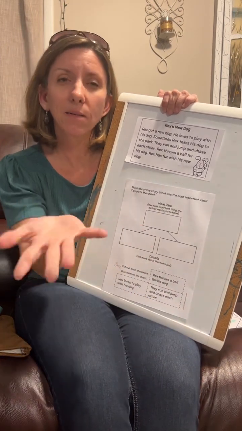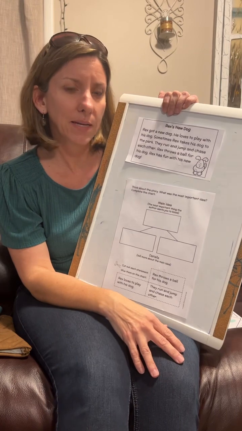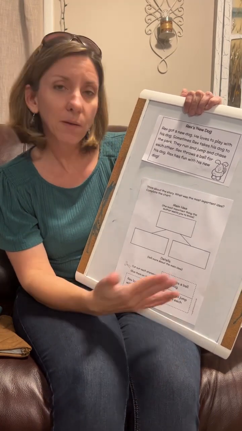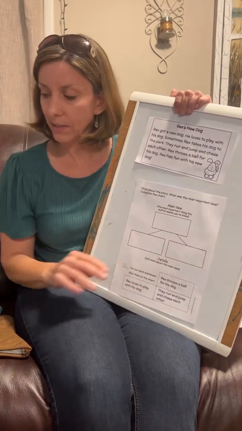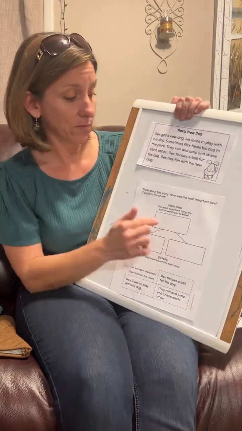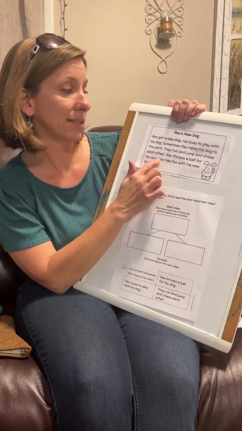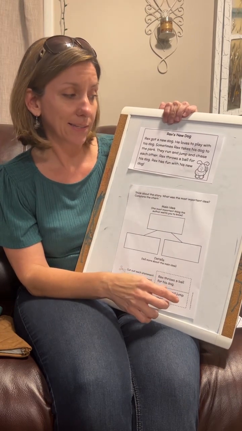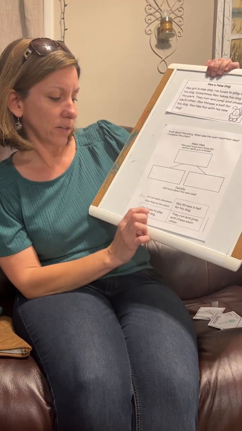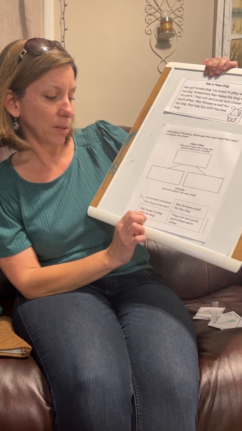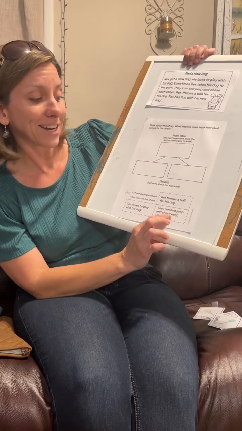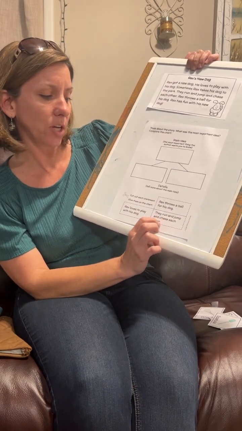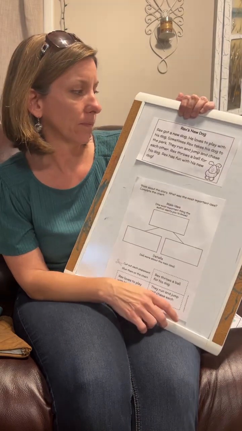And then I might ask, can someone explain, why do you think that's not the main idea? And they would give their input, and we would talk about it, and we would decide that yes, Rex throwing a ball for his dog is in the story, but the whole story is not about that. So we're going to decide that that's a detail. And then we'd move on to the next one. Actually, next I'd go to the other detail. They run and jump and chase each other.